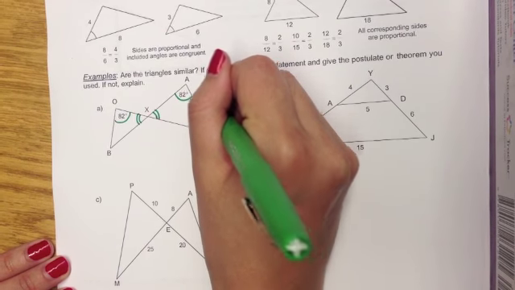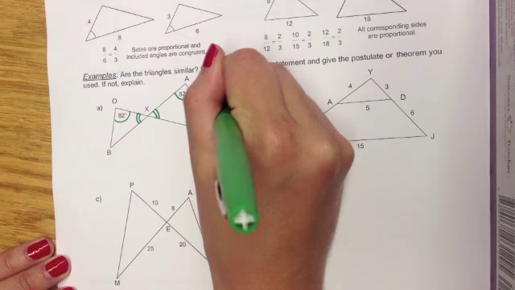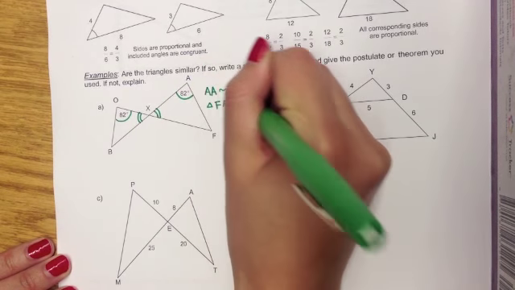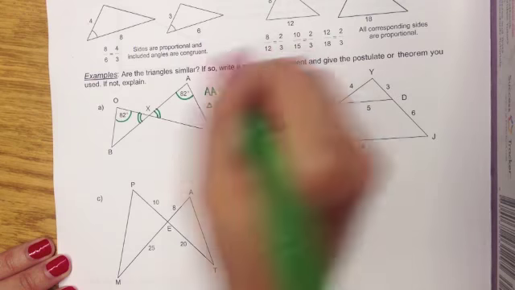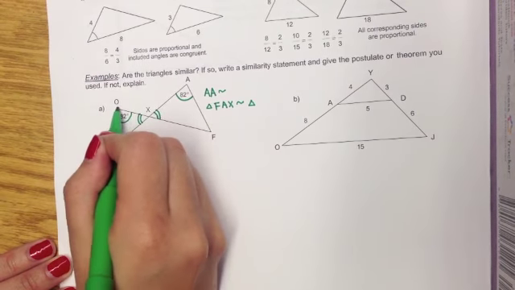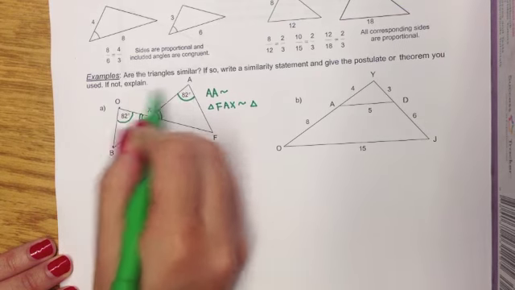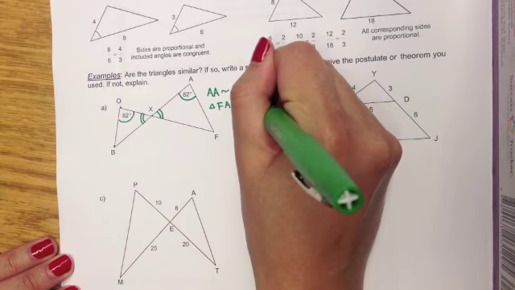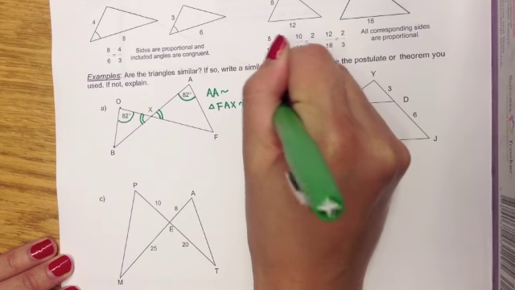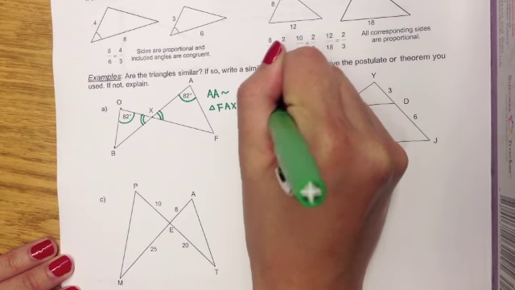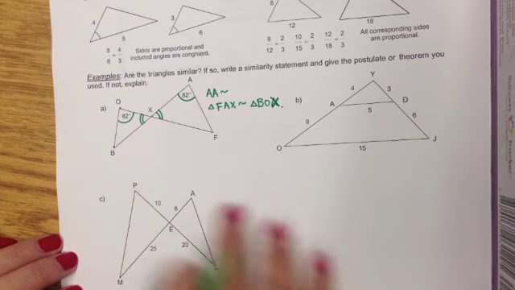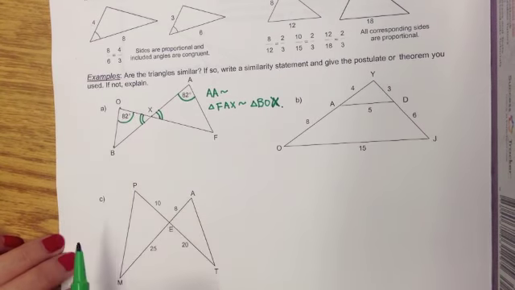So we would have triangle FAX similar to triangle BOX, so that the angles are corresponding. BOX. There you go. Okay, so that would be the answer for example A.